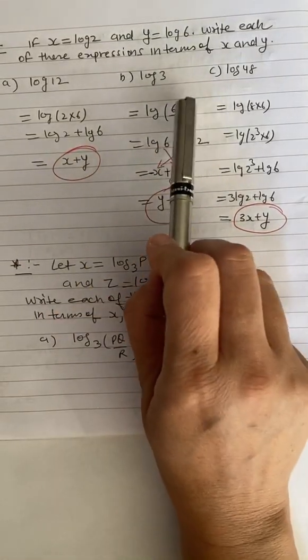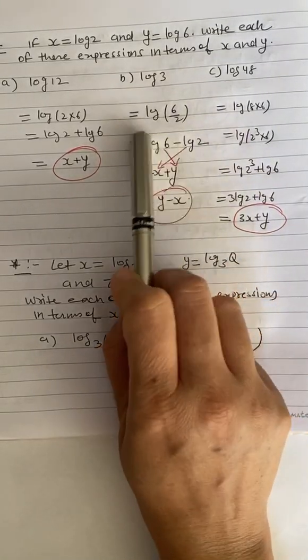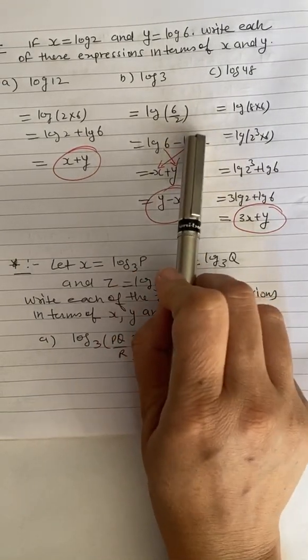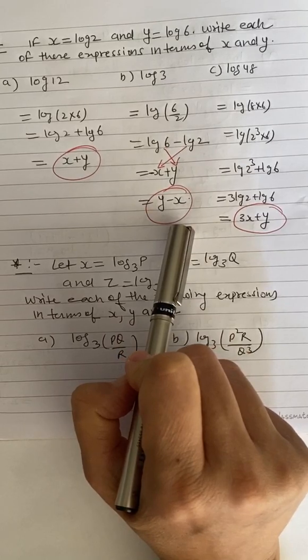Similarly, log 3, 6 over 2 is 3. So which means log 6 minus log 2. Log 6 is y and log 2 is x. So which means the final answer is going to be y minus x.